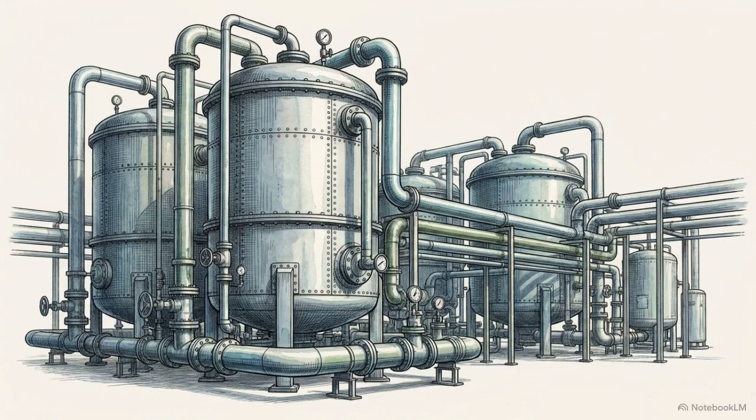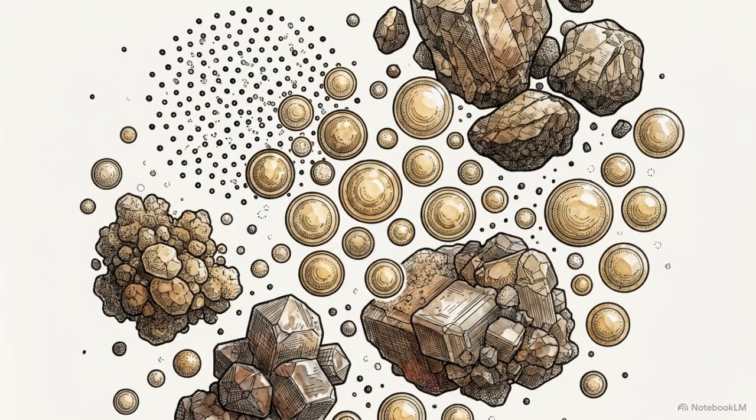From the milk in your refrigerator to the massive chemical plants purifying our water, the microscopic size of particles dictates exactly how we classify, understand, and separate the material world.